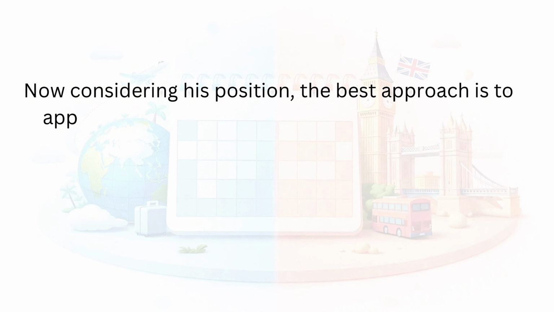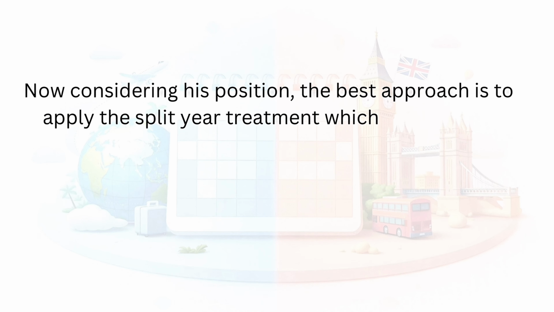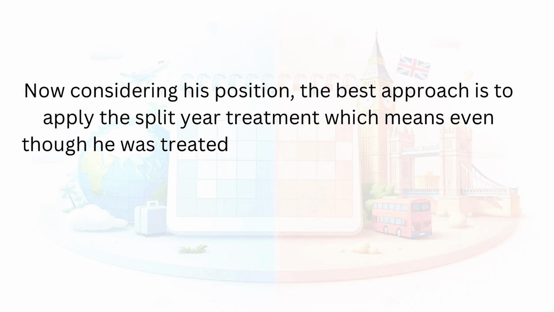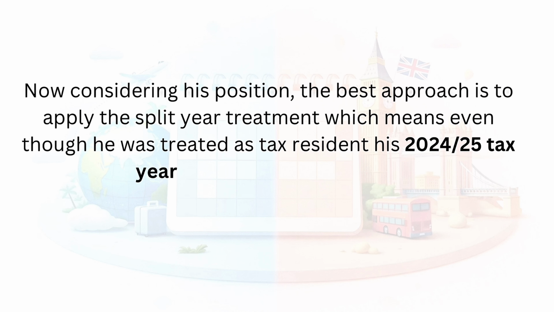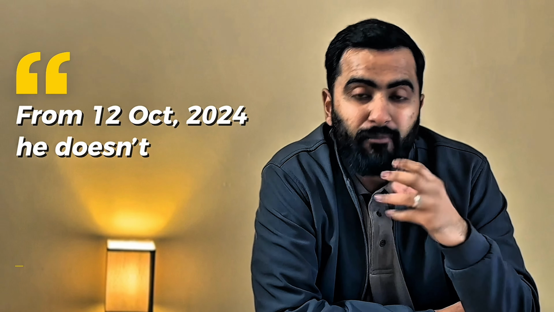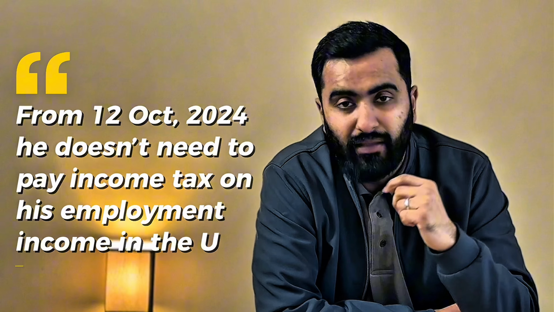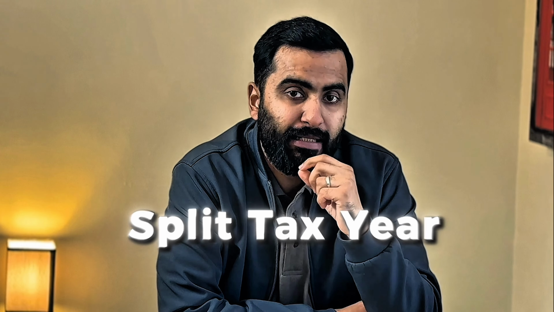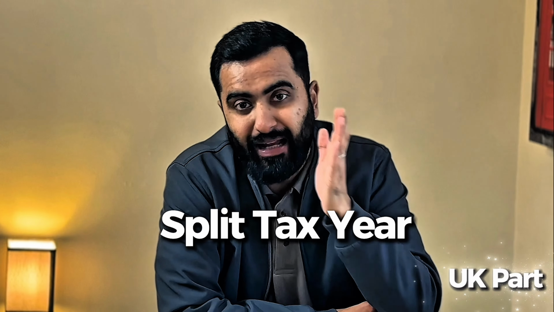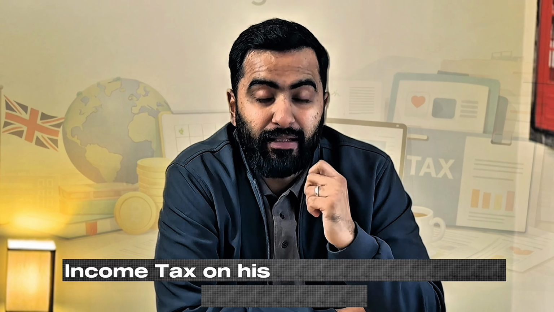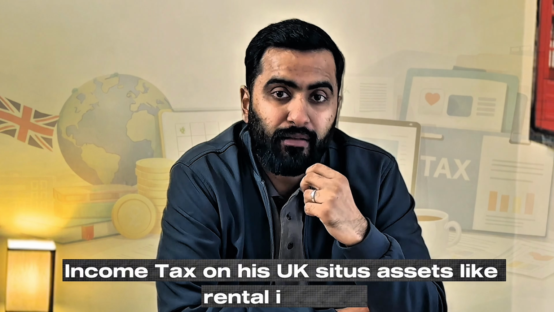Now, considering his position, the best approach is to apply split year treatment, which means even though he was treated as tax resident, his 24-25 tax year will split into two parts, UK and overseas. From 12th October 2024, he does not need to pay income tax on his employment income in the UK, as we now split the tax year into two parts, UK and overseas. However, he still needs to pay income tax on his UK situated assets like rental income.